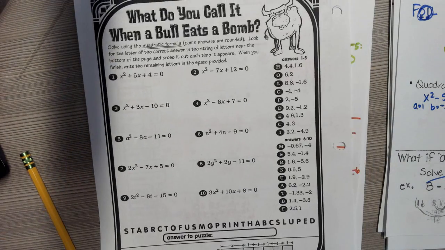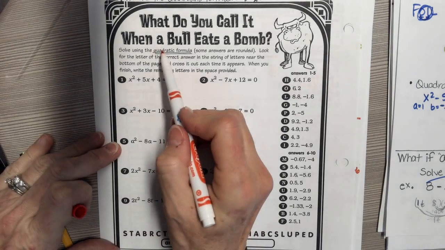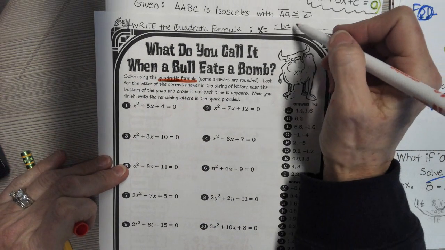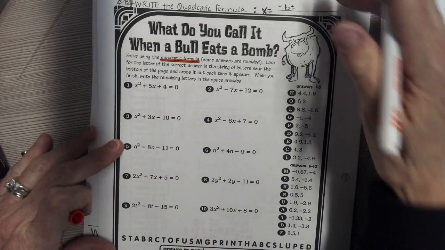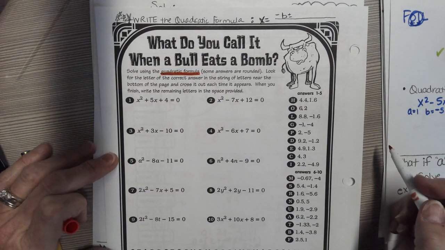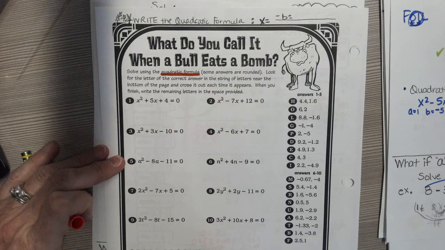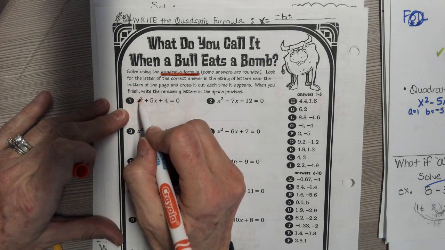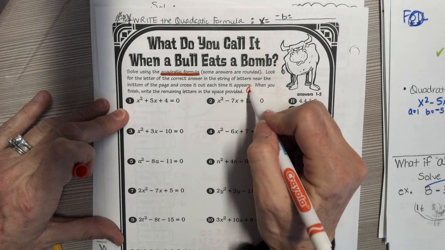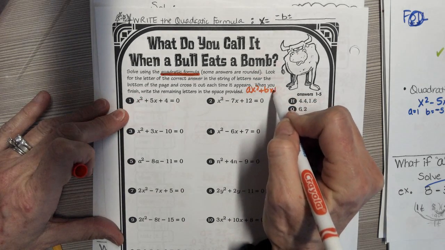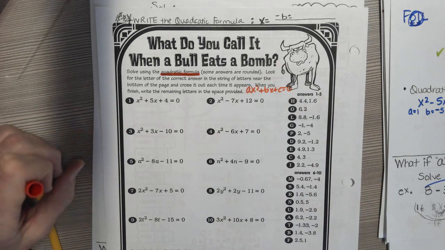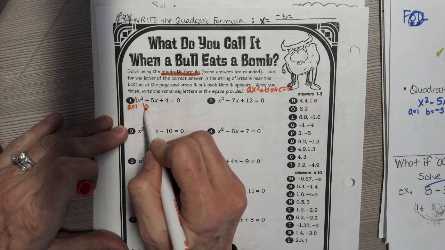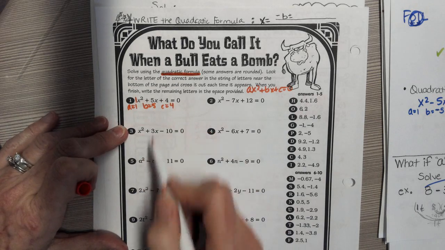Turn your worksheet over. On the other side, you're going to do the same thing, but we're solving with the quadratic formula. So up at the top, notice where I left you a space to fill that in. I'm not going to give it to you. Go back to your notes, find that quadratic formula, and then we're going to use that to solve these. The standard form is ax squared plus bx plus c equals 0. So if it's not in that form, put it in that form. Here a is 1, b is 5, c is 4.